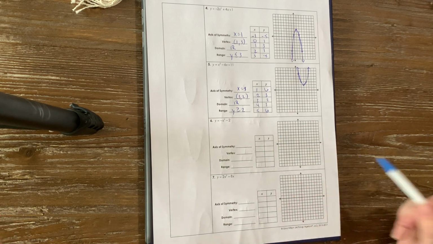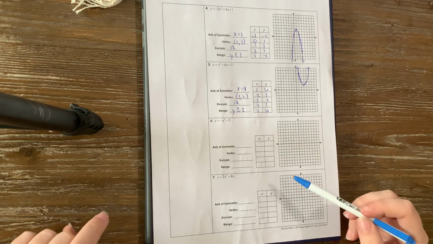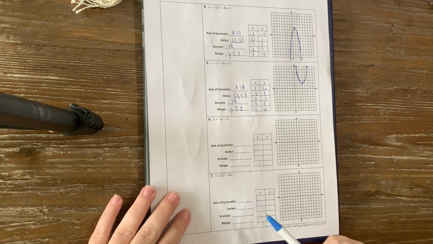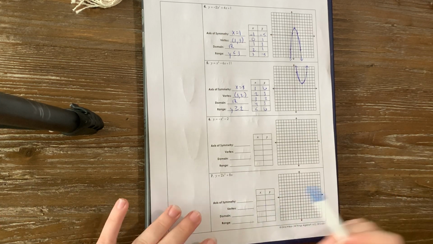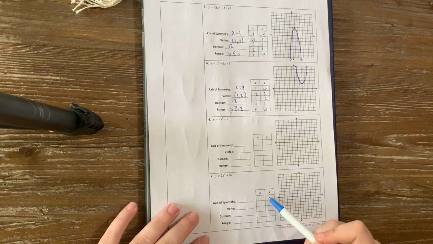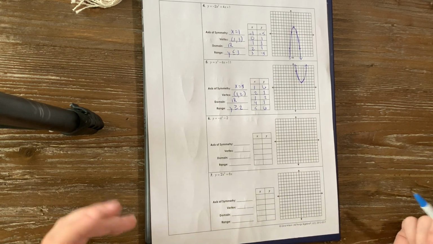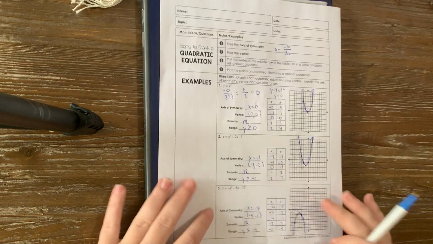Okay? All right, all the rest of them, the same thing. You're just filling in your table and then graphing, and then you find your vertex, find your axis of symmetry, domain, and range from there. You can do it by hand to find these two things and then working your way to find your table and graphing, or you can do it on the graphing calculator. Either way will work. Okay, and this is graphing quadratic equations.